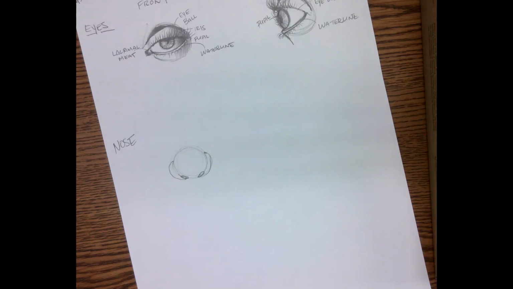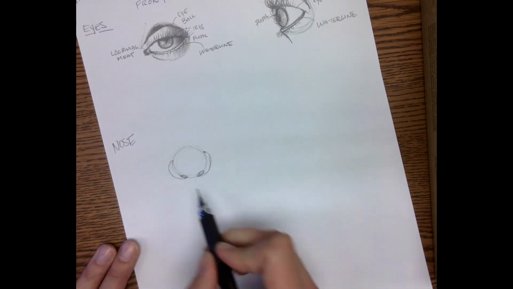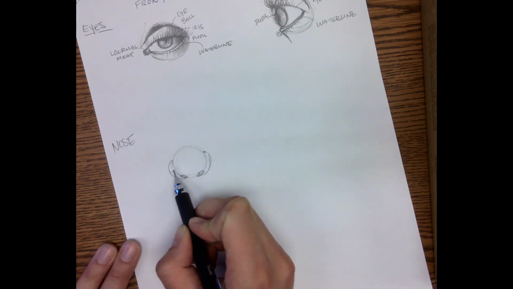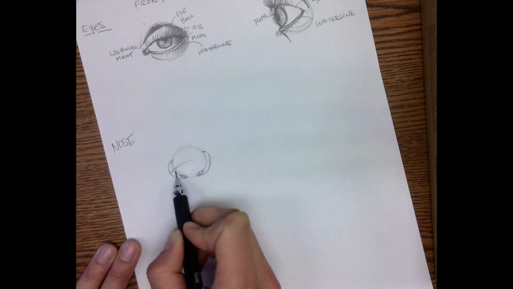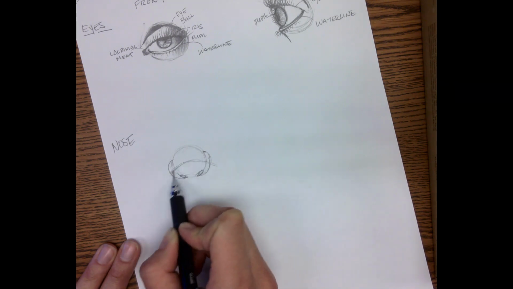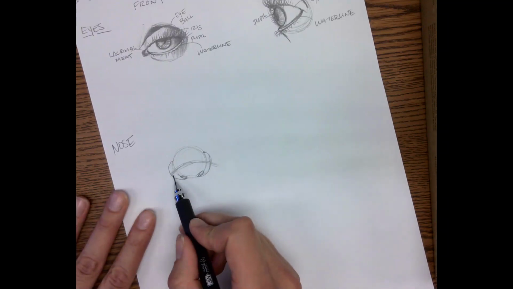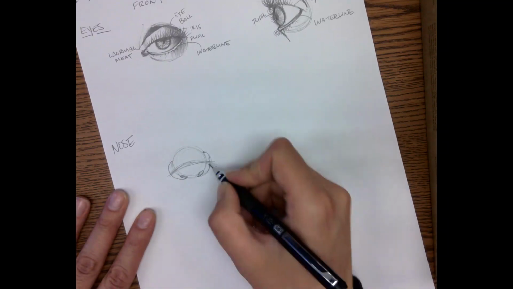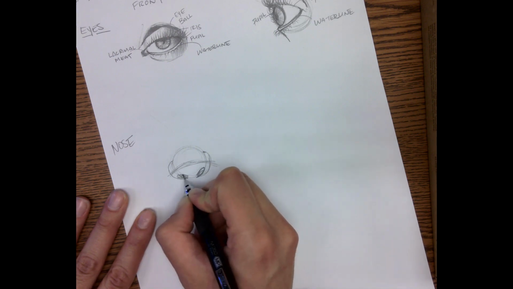It's a really good starting point. Okay, and then just think about this entire thing as this is the top of the nose, this is the bottom of the nose. Because that can really help when you're shading and when you're adding different features. Like that. And because of that, I realized I didn't make my nostrils big enough.